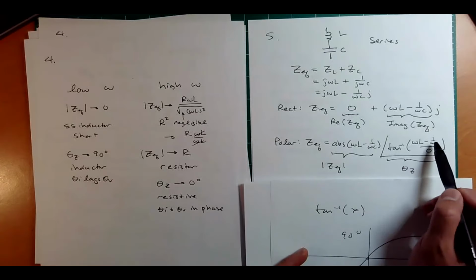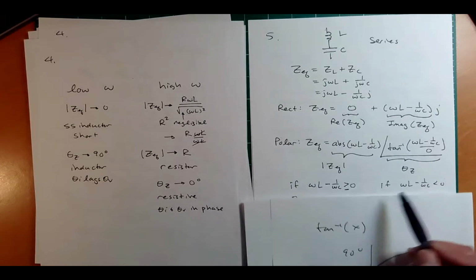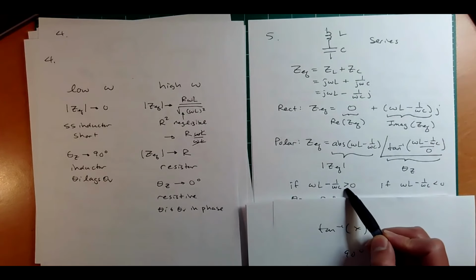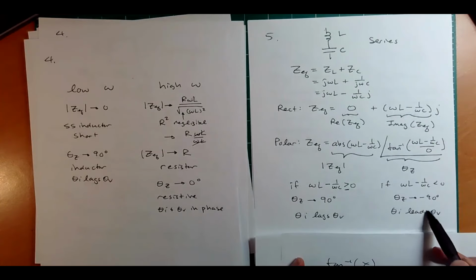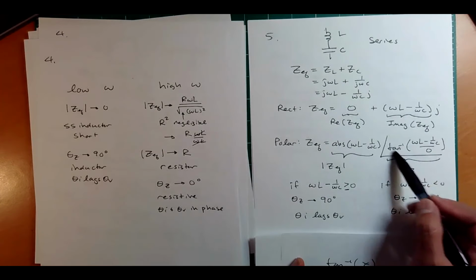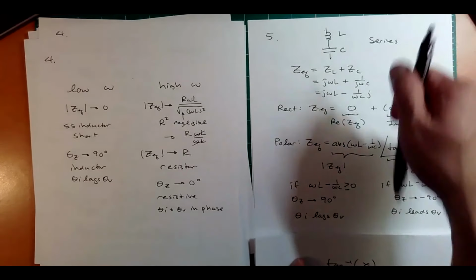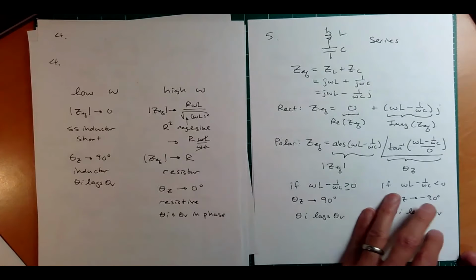So when is it 90? It's 90 if omega L minus 1 over omega C is positive, and it's negative if this is negative. And I also included 0, right? So if you're positive or 0, you're going to be 90, and then your theta I lags theta V, or you're going to be negative 90, right? Because you can imagine this in the j direction either pointing straight up or pointing straight down on the complex plane. All right, not too bad.